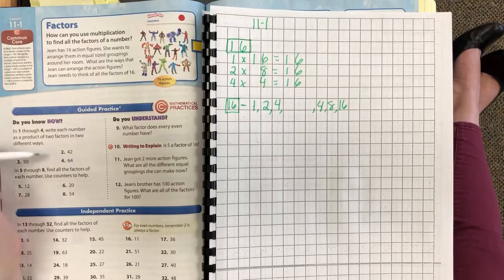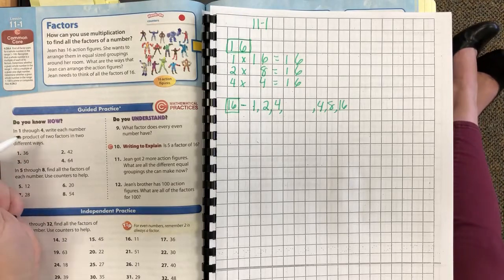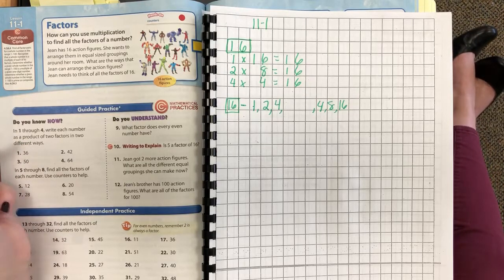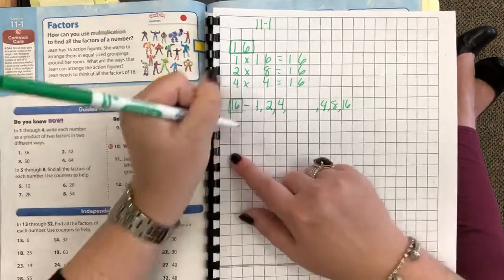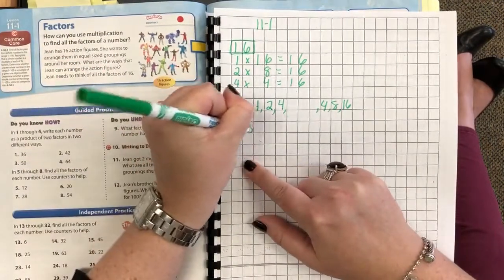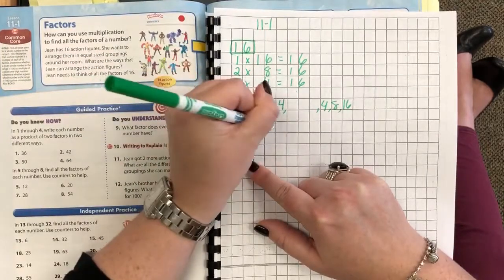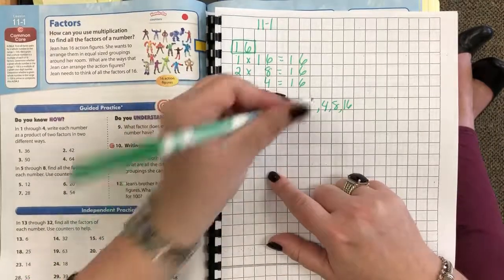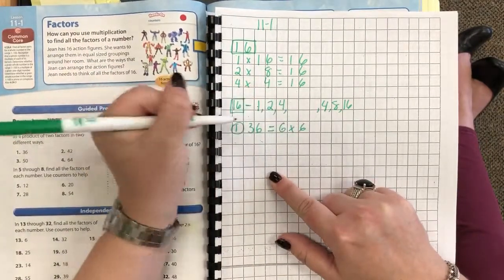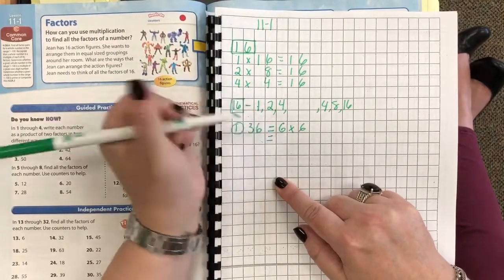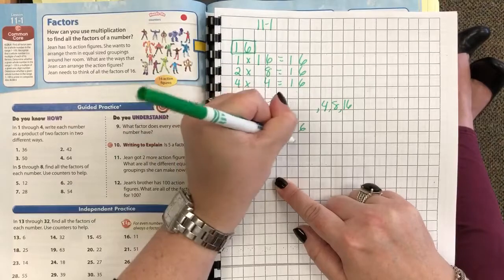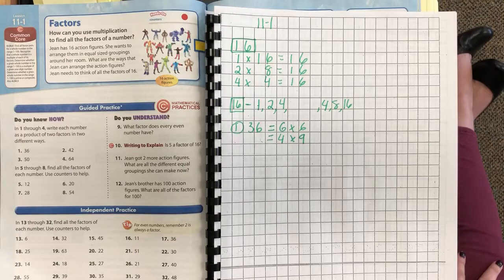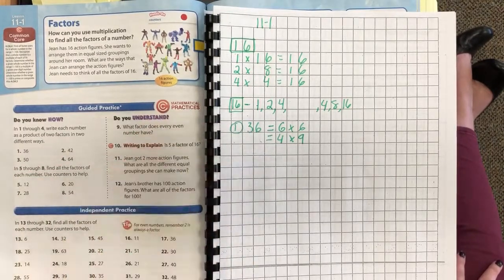So for number 1, 2, 3, and 4, it's asking you to write each number as a product of two factors in two different ways. That means for number 1, it's asking you to write 36 as a product in two different ways. That means it wants you to say 36 equals 6 times 6 and 36 equals 4 times 9. That's two different ways that 36 is a product of these two factors.